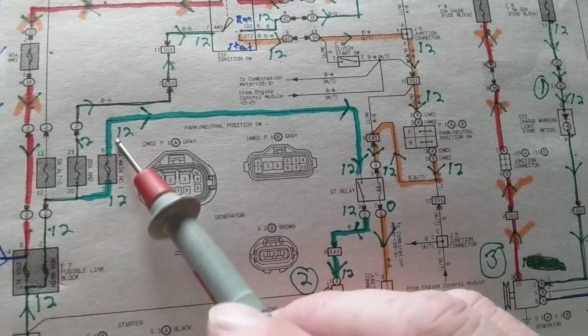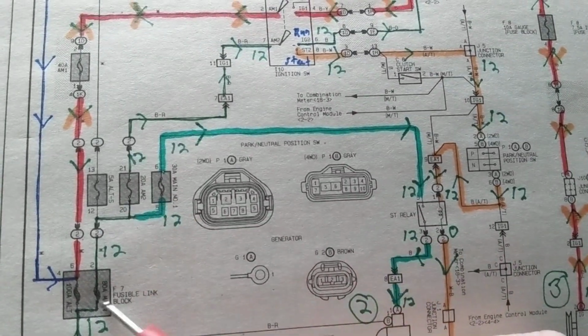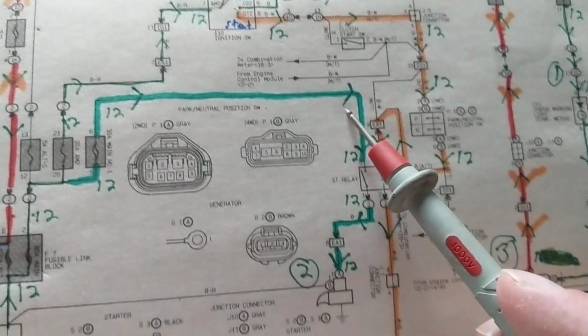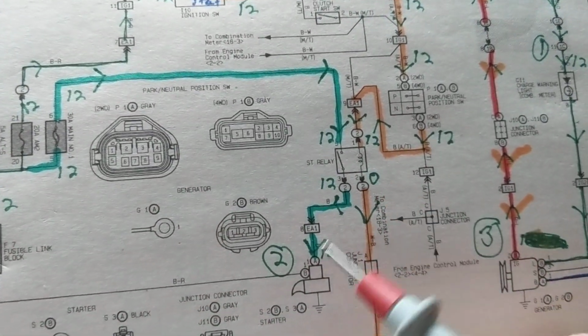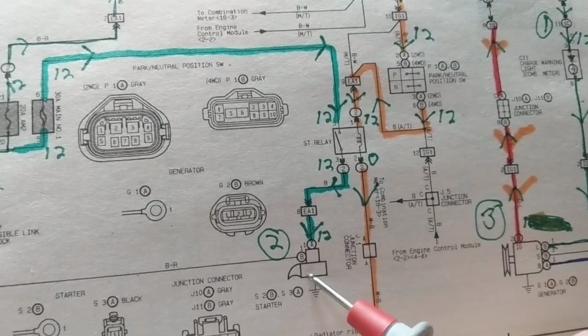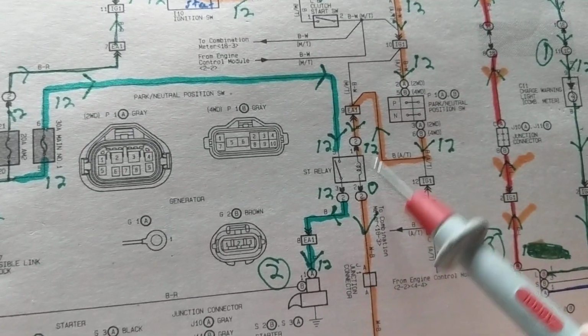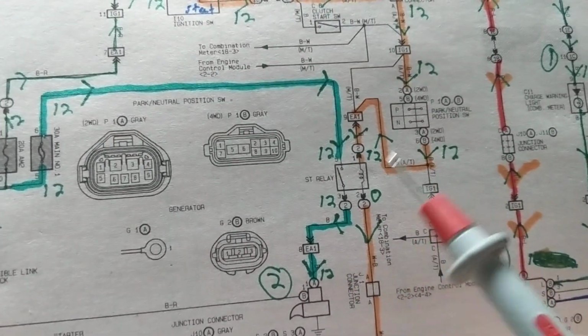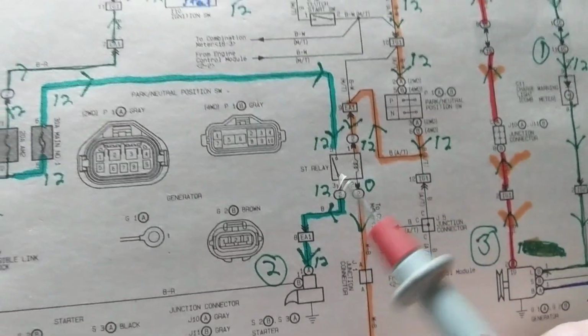Now, we follow this fuse, which is common to this one, common to this one. We go here, here, here, here. And now, we go to the solenoid. This gives us a path to get to the solenoid to activate the starter motor. So this is critical. You have to find the current path for this one first. Always, always. If this works to ground, we're in business.